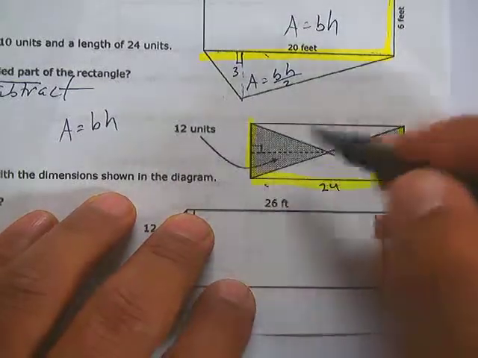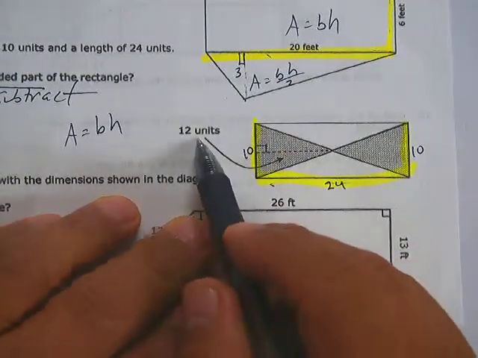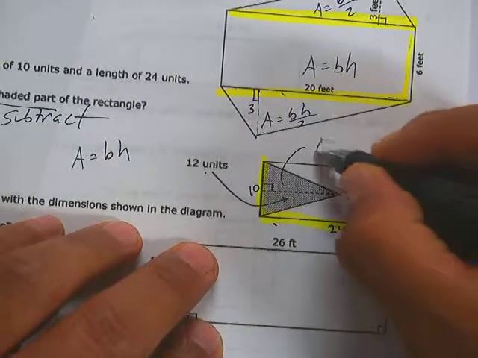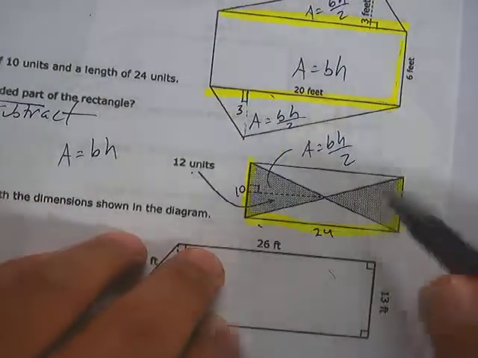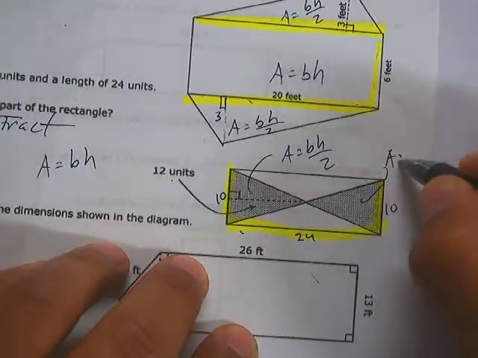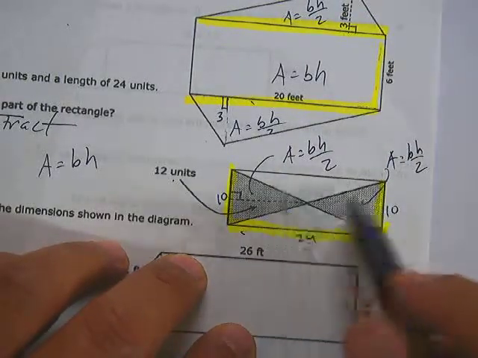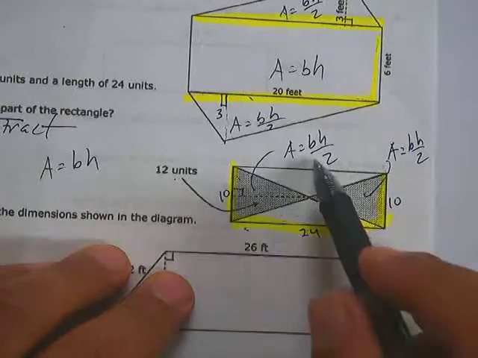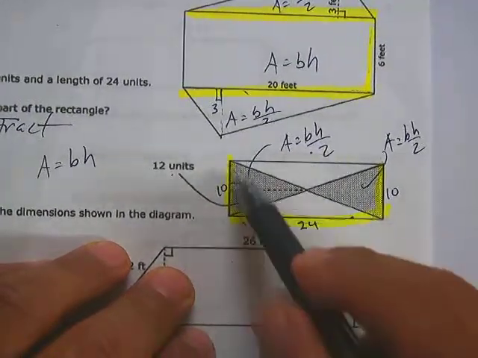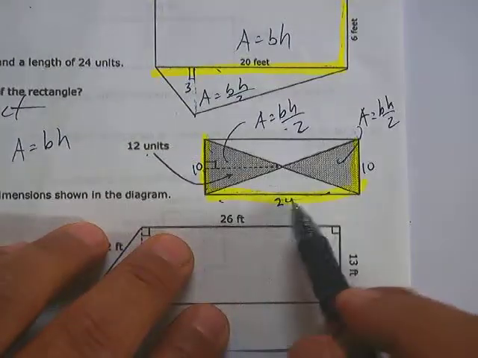That's it. Okay. Now if this is 10, obviously this is also 10. Happens to be the base of the triangle. So this is also 10. And so now what's the height? It tells you it's 12. So for the triangles, you're going to use base times height divided by 2. Don't forget, you have 2 of them. So once you get one answer, you have the other answer. Subtract both of these from the rectangle.